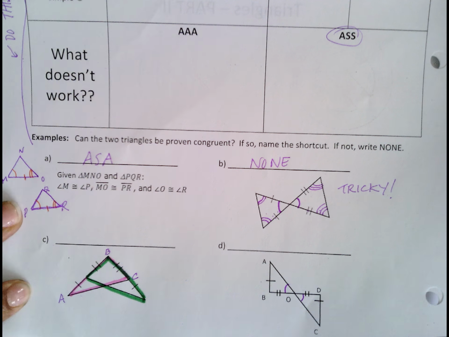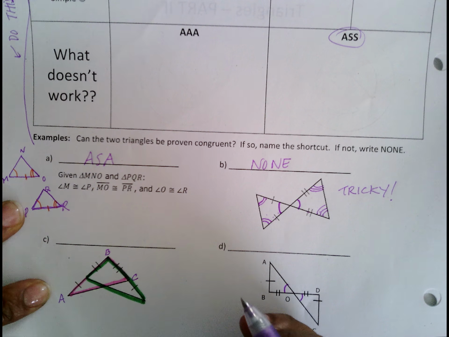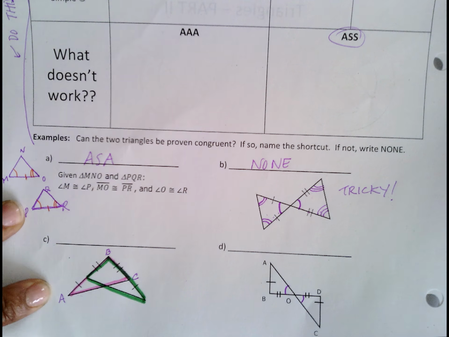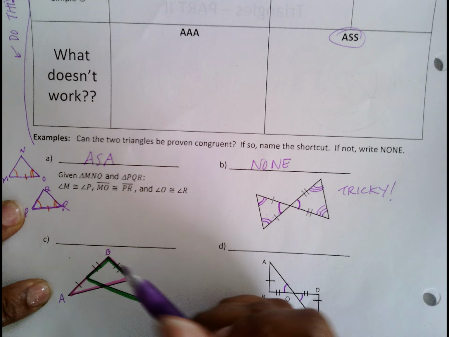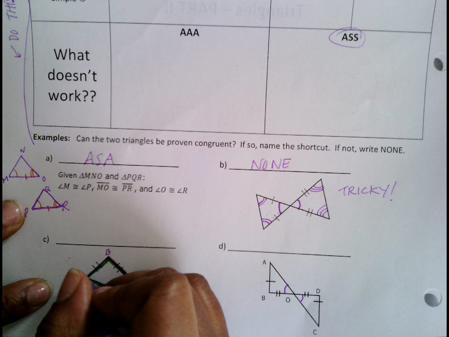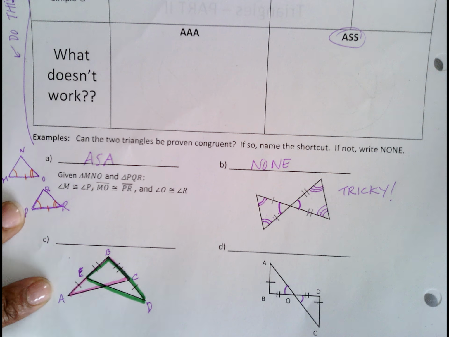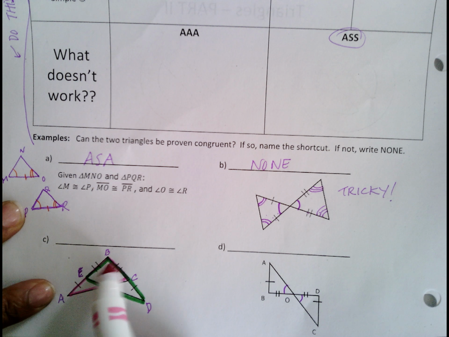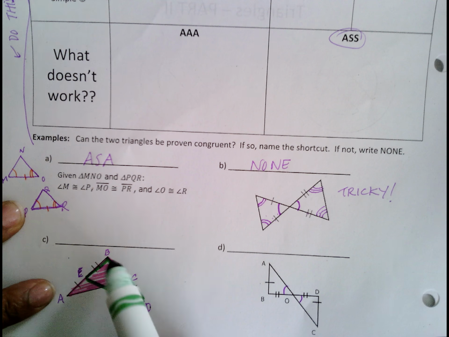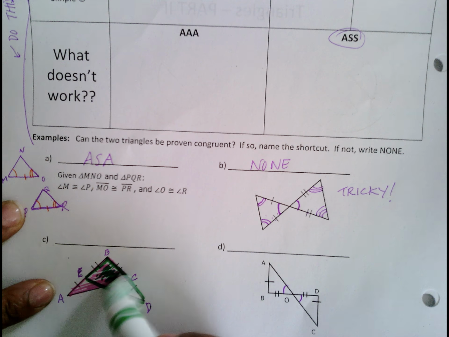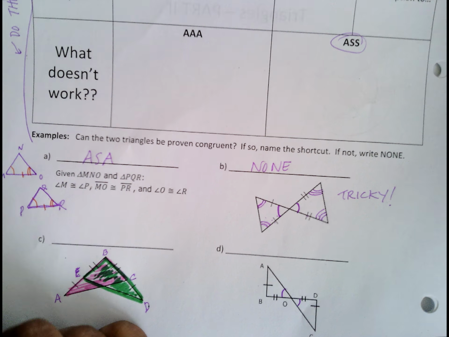And I'm going to name that one ABC. Let's call it D, B, E. Okay, so I have triangle ABC and I have triangle DBE. And what makes this confusing is that they overlap each other, but they are two individual triangles.